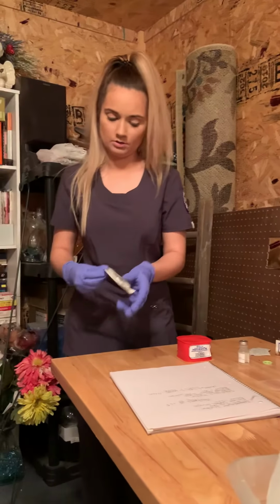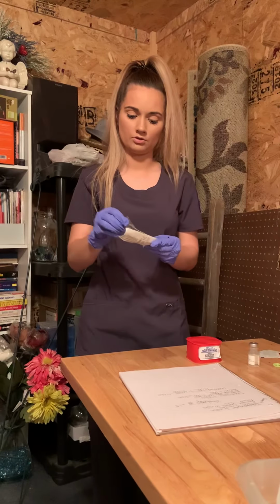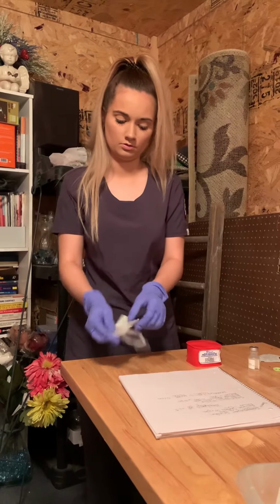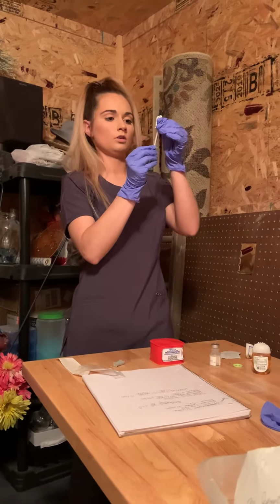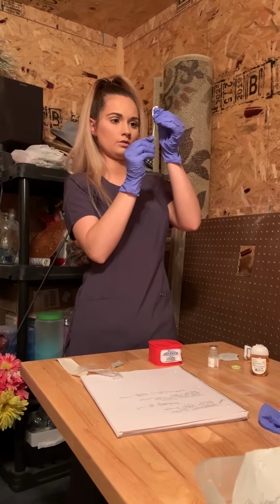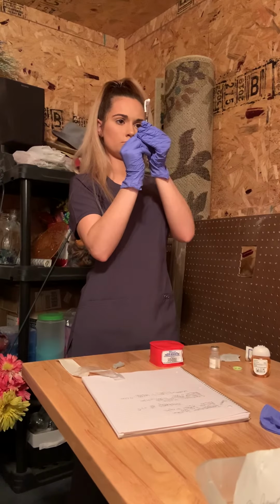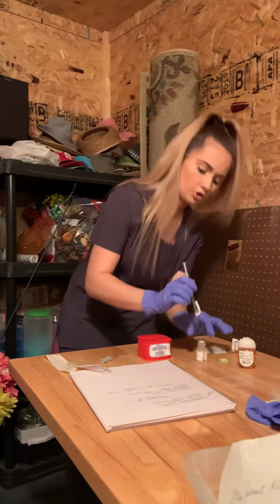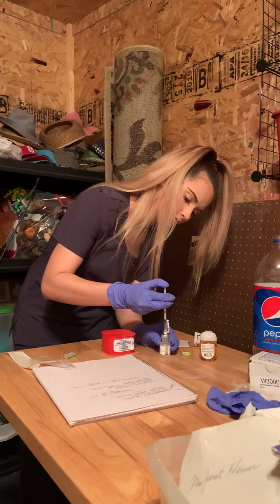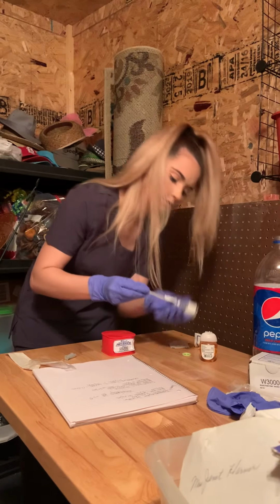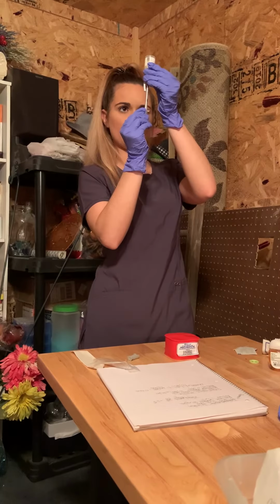Now with this injection, you do not have a blunt tip. The needle is already attached. So you want to take the needle off, go to your correct dosage that you need. You want to insert the needle into your vial and inject the air in. Turn your vial upside down and get the right amount of medication out.